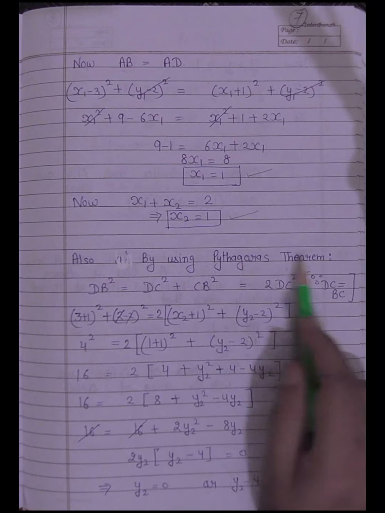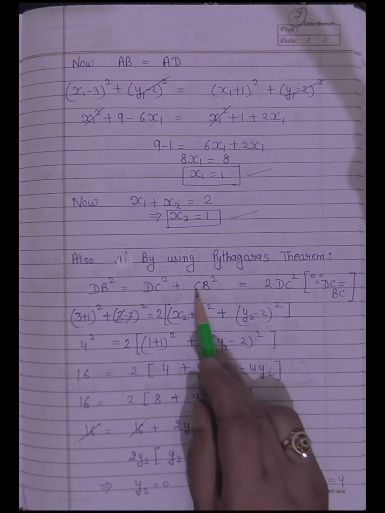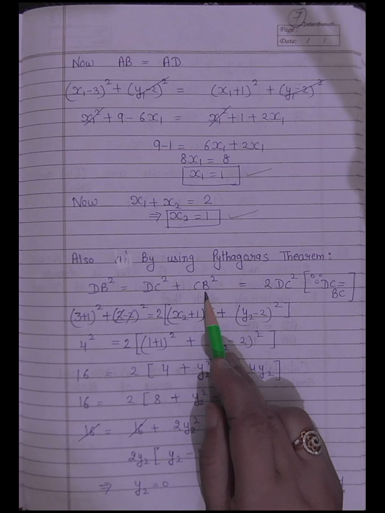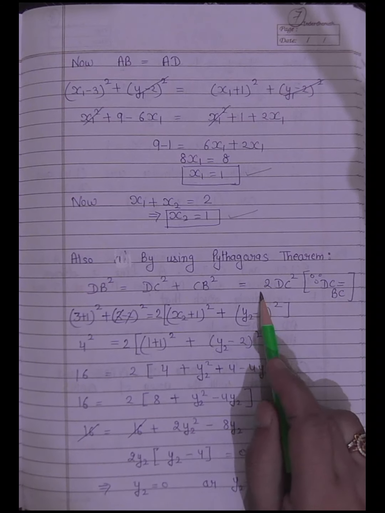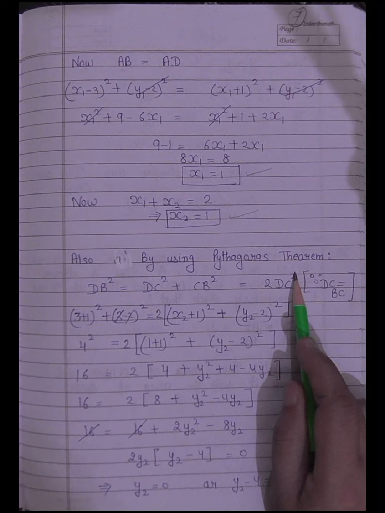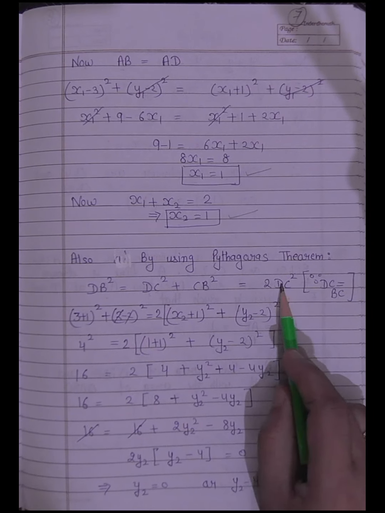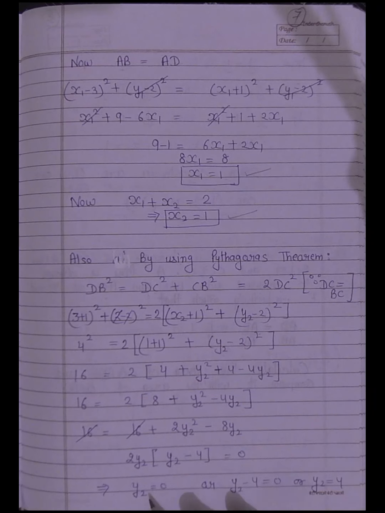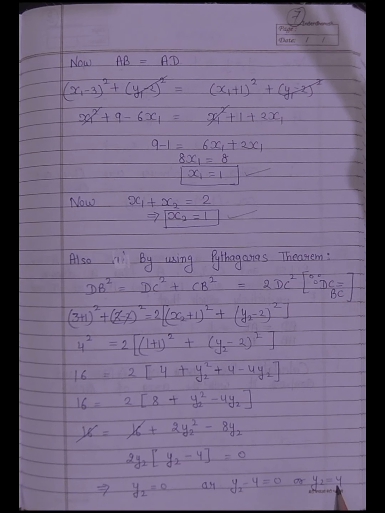Now by using the Pythagoras theorem, DB squared is equal to DC squared plus CB squared. But DC is equal to BC because it is a square, so we can write BC as DC. So it will be equal to double of DC squared. Again I am using the distance formula. By putting all the values, I am getting the value of y2: one is 0 and the second is 4.